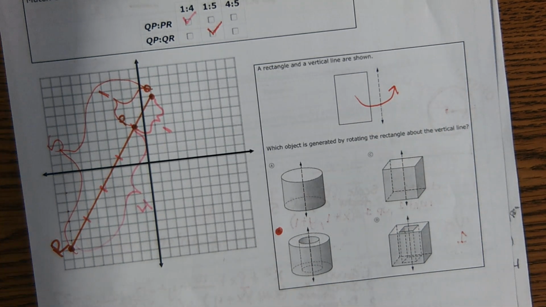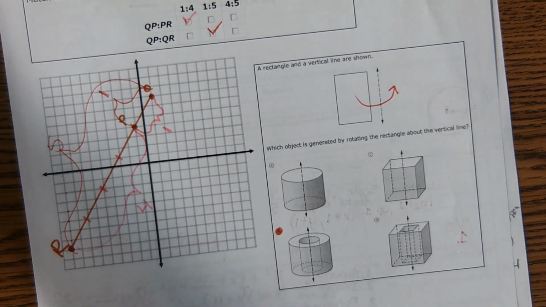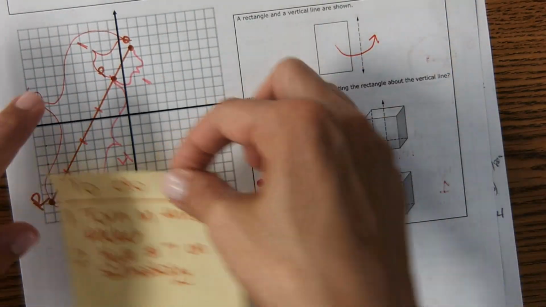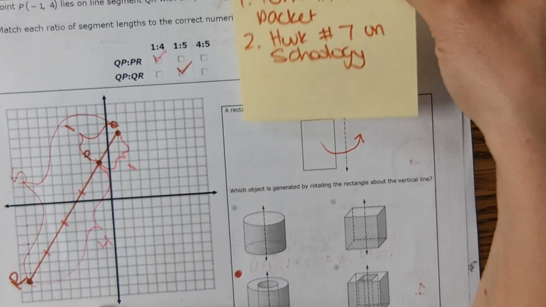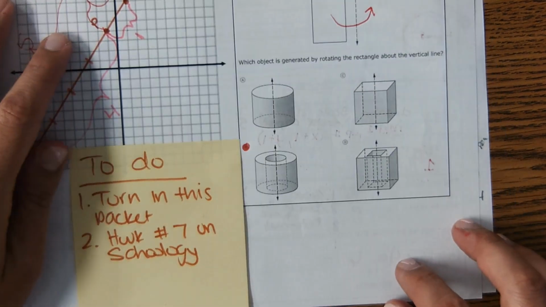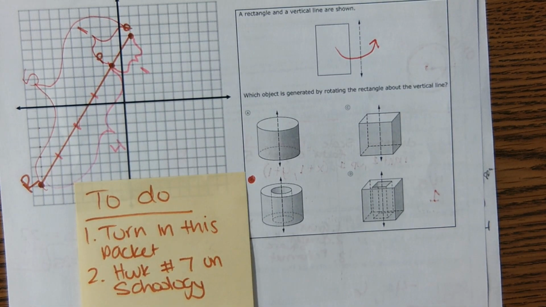Okay, that is all. So, to do: go ahead and turn in this packet and I'll quickly grade it and give it back to you so you can study. And then do homework number 7 on Schoology. It's already enabled and I will play the video to help you with some of the problems on the screen as you're doing it. And yeah, any questions?